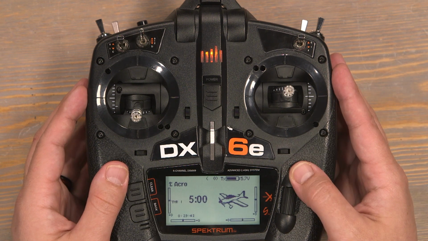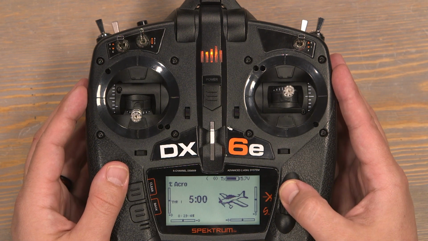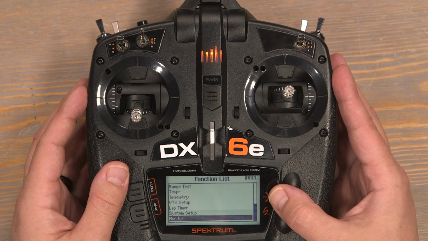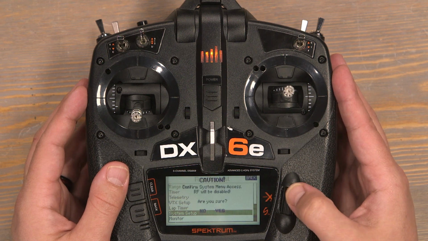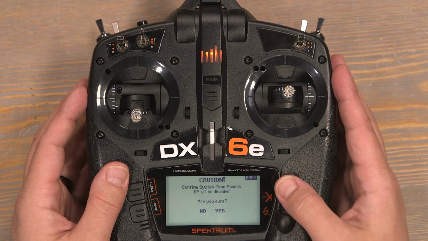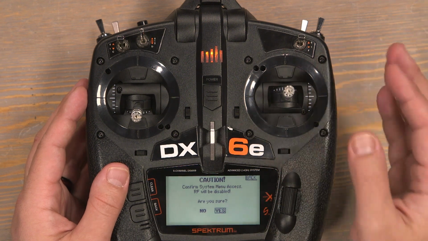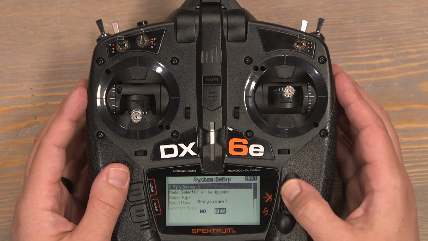Let's start by selecting a new model. Click the scroll wheel and scroll all the way down to System Setup, and click. This will give us a warning screen letting us know that by proceeding into this menu, our RF will be turned off, meaning no signal will be sent out from our transmitter.